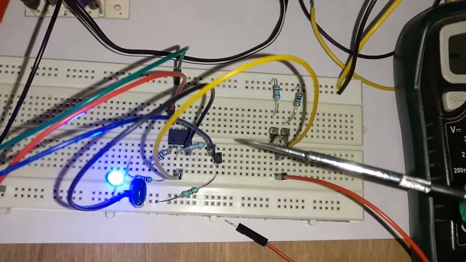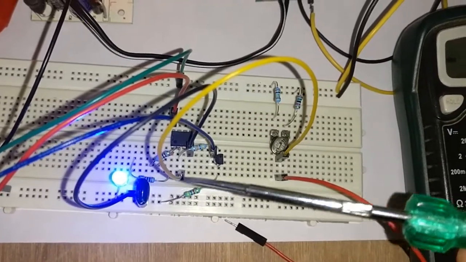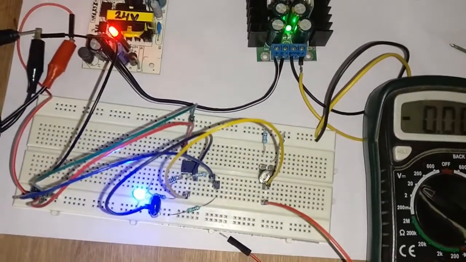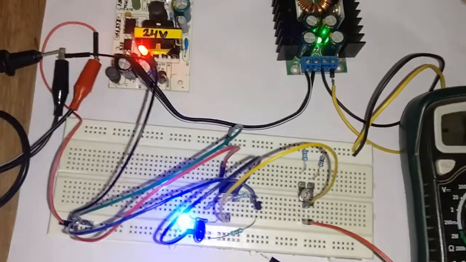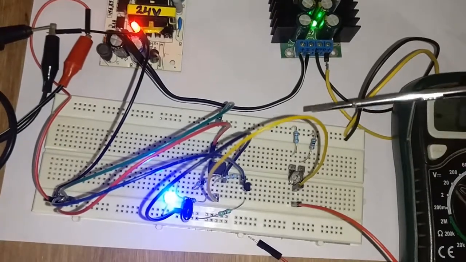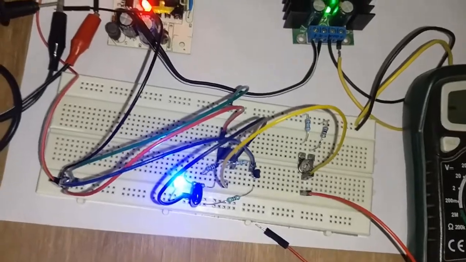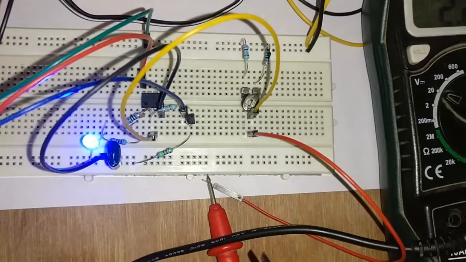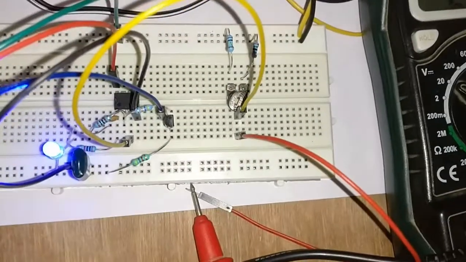So when the voltage drops at pin 3, this LED glows. In a practical scenario, if we use this with a battery, when the voltage drops below 14.5 volts, the voltage at pin 3 will drop and the LED starts glowing. Now see, at pin 3 the voltage is 2.3, so it is glowing.